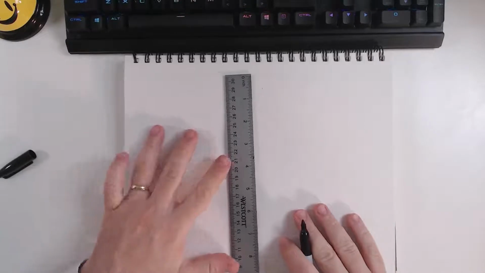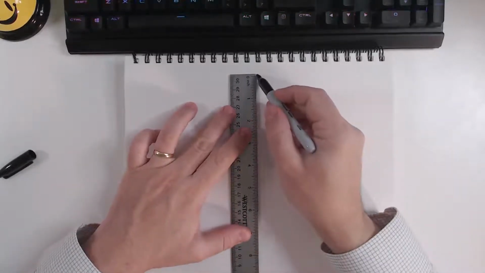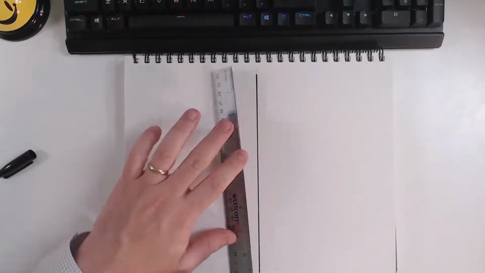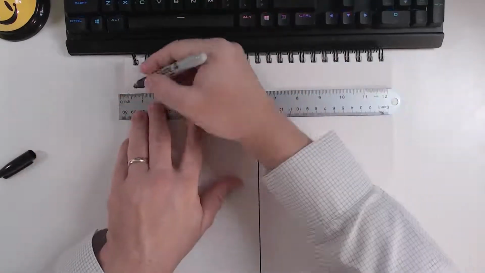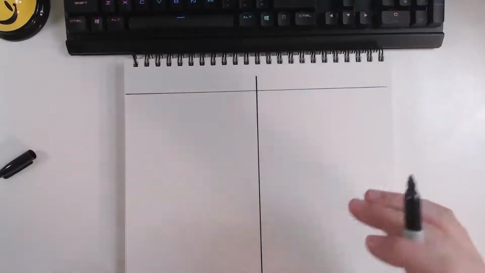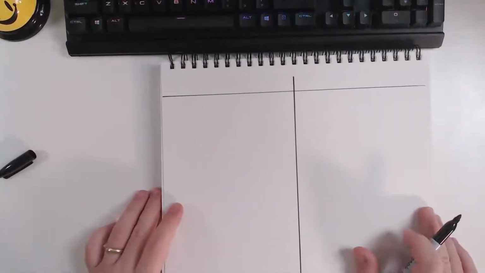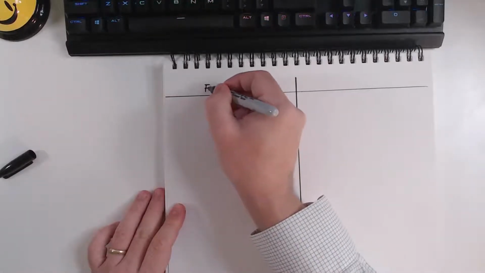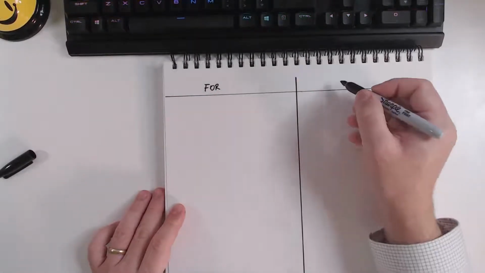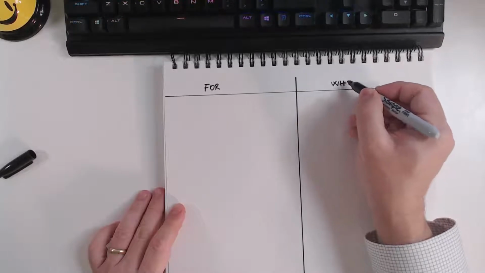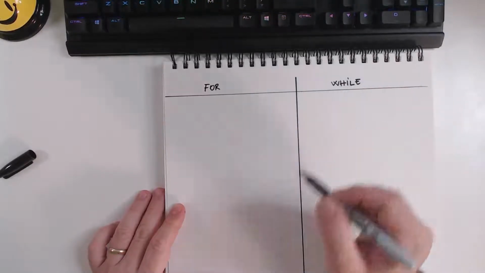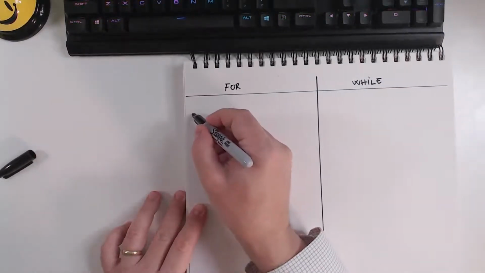Actually, what we can do is a comparison between while and for really quickly, just to have them side by side. We're going to put it in a table. On the left, for, and on the right, while. All right, so this is the for structure, and this is the while. The way we wrote for was like this: for.